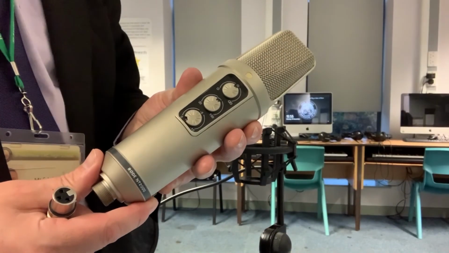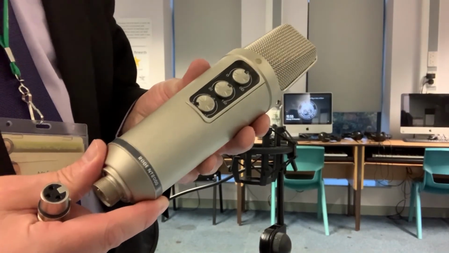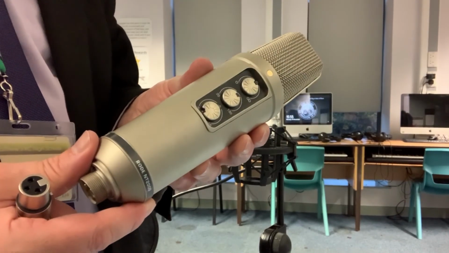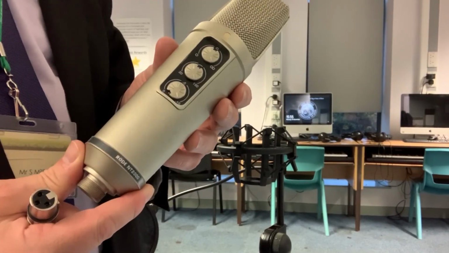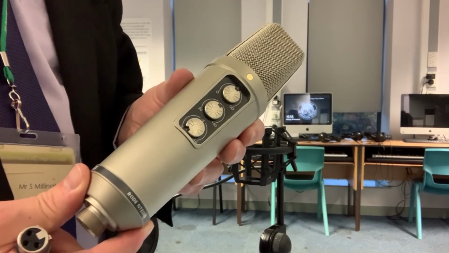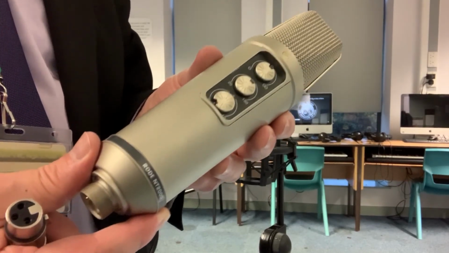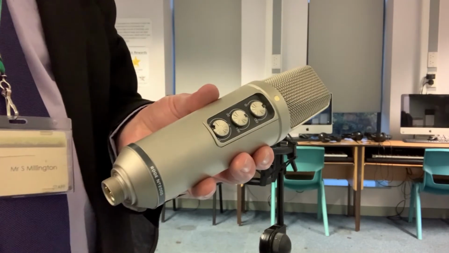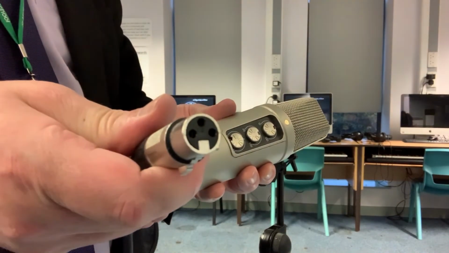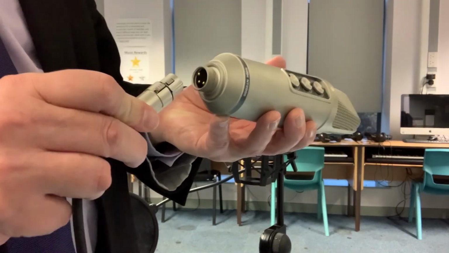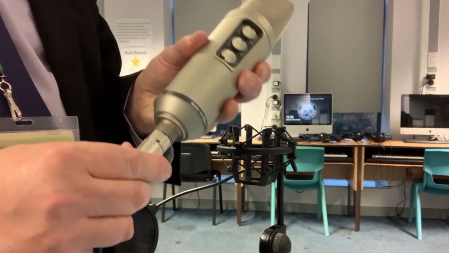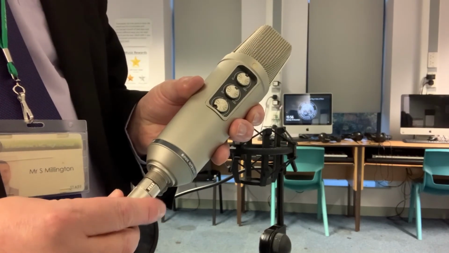This is the Rode NT2000 microphone. This is the best microphone at St Matthews that we have for recording vocals. The Rode NT2000 is a condenser microphone, which means it requires power to work, usually through phantom power. The female end of the microphone cable goes into the microphone. Make sure the holes and the pins are aligned, and when you hear it click, the cable is in place.